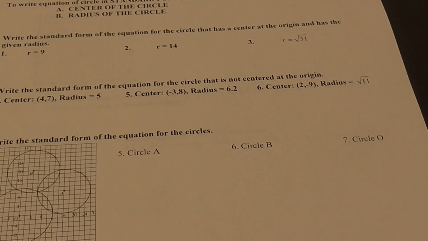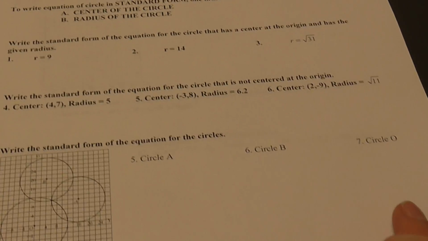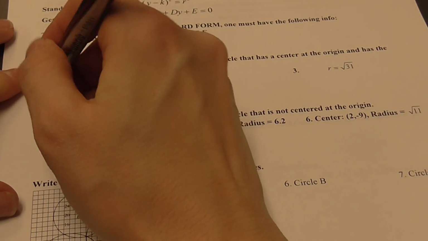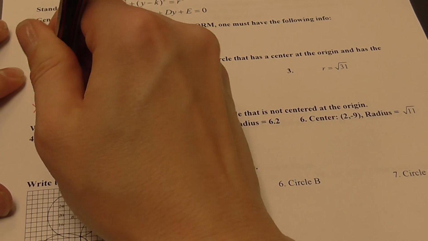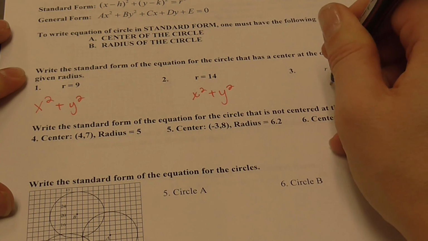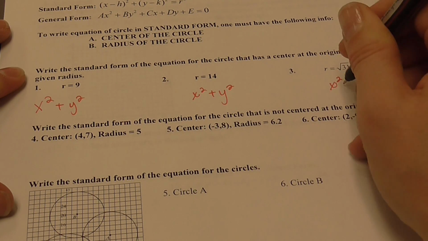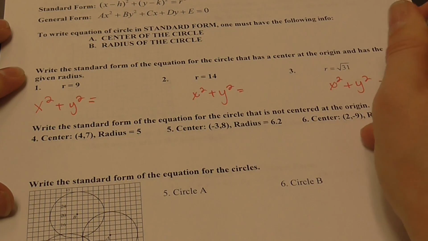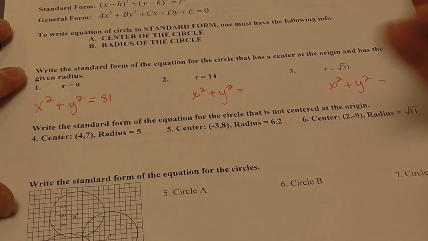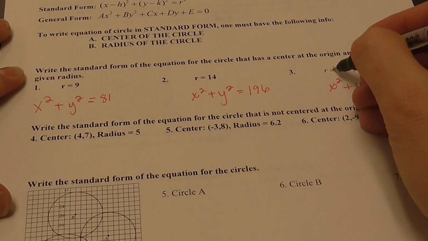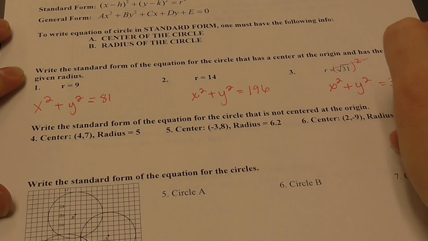If you have your worksheet from today, it was this one right here. This starts with the standard form with the center at the origin. So I know already the center's at the origin. All of these are going to be x squared plus y squared. I don't have any parentheses because the center's at the origin. I'm not changing my x's. All I'm changing is the radius. 9 squared is 81. 14 squared is 196. The square root of 31 squared: well, the square and the square root cancel each other out, leaving just 31.